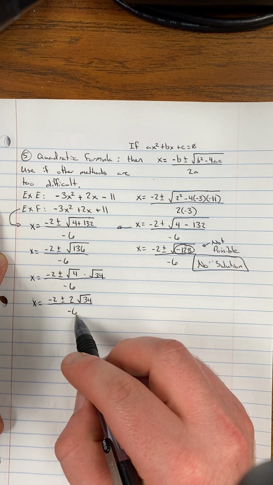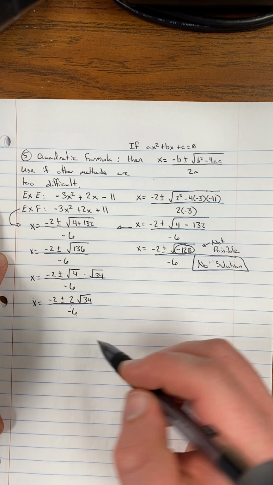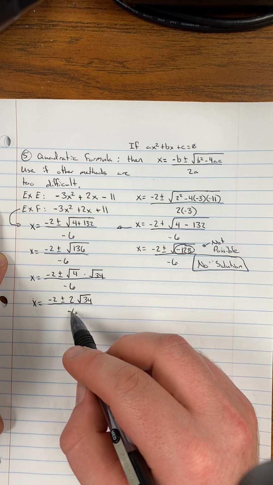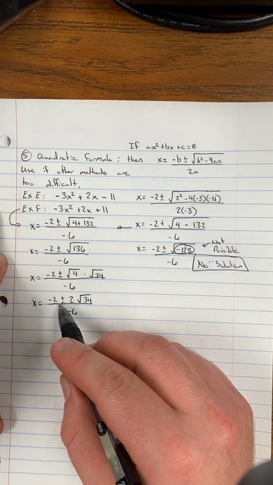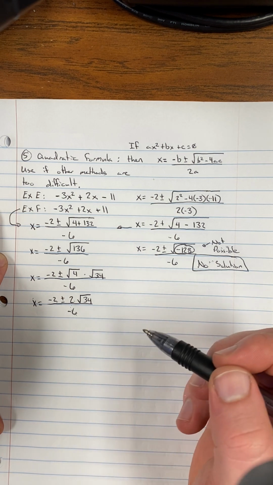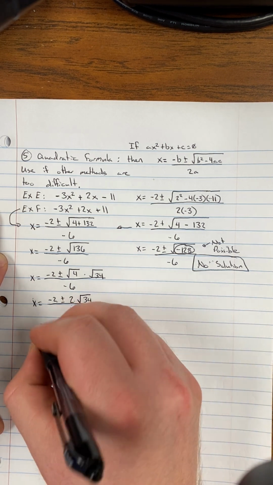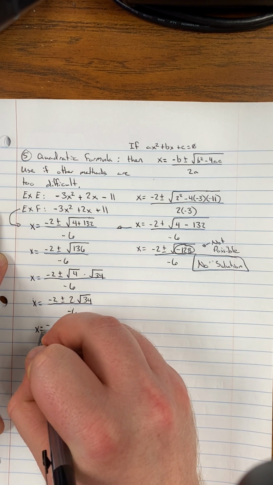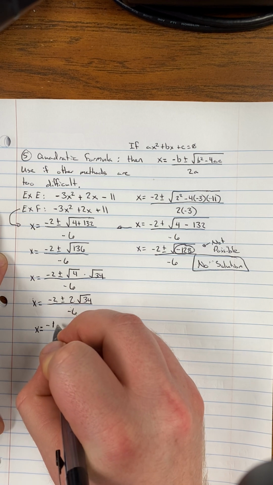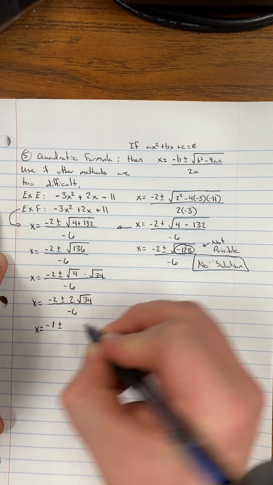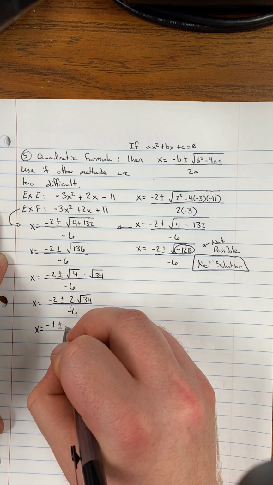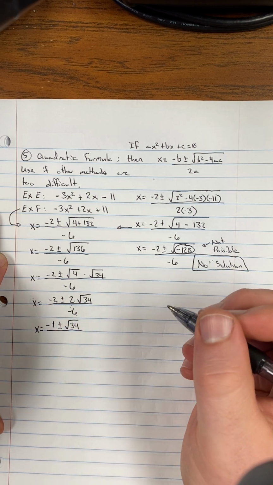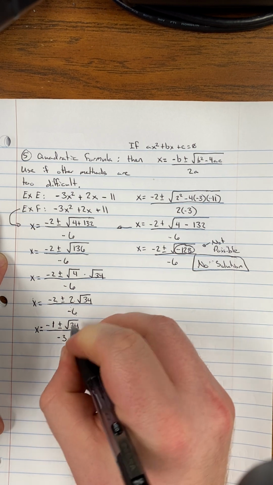However, here we also have some simplifying that can happen. Notice that the 6 isn't going to interact with this 34 here, but these 3 numbers can interact with each other. The biggest number that I can pull out of these 3 numbers is the number 2. So they all divide each other. So this is like simplifying a fraction. So this becomes -1 plus or minus 1 times square root of 34, which means it's just the square root of 34 all over -3.